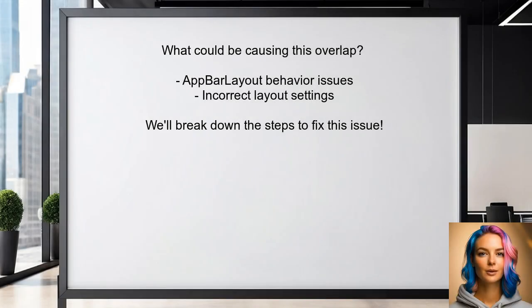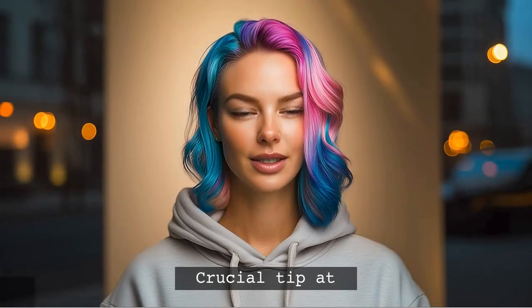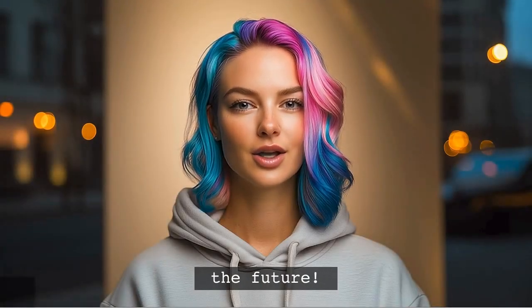So, what could be causing this overlap? The app bar layout is designed to work with the coordinator layout, but sometimes, if the layout behavior isn't set correctly, it can lead to unexpected overlaps. We'll break down the steps to fix this issue. And stick around. I've got a crucial tip at the end that will help you avoid layout issues in the future.